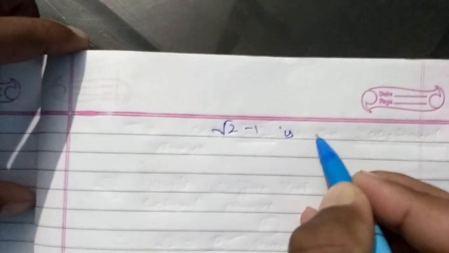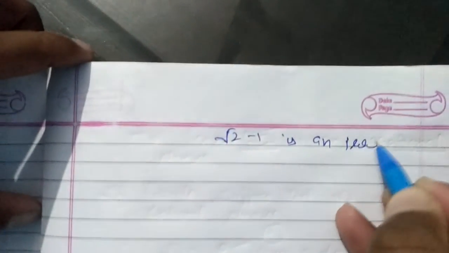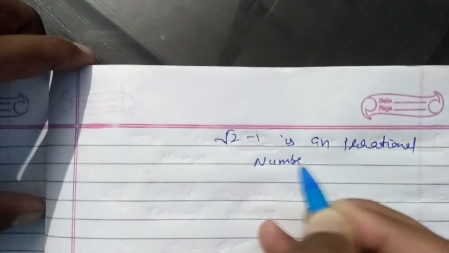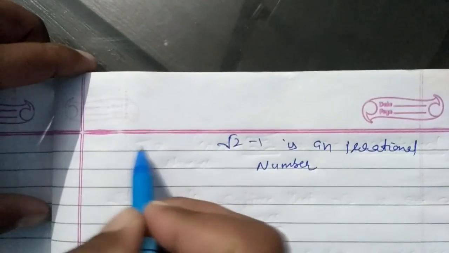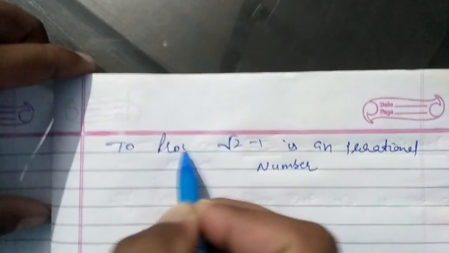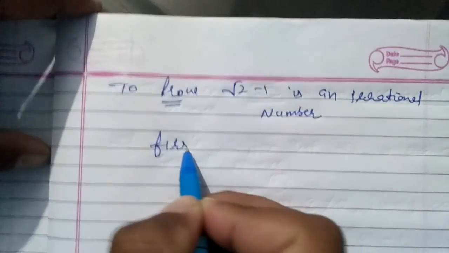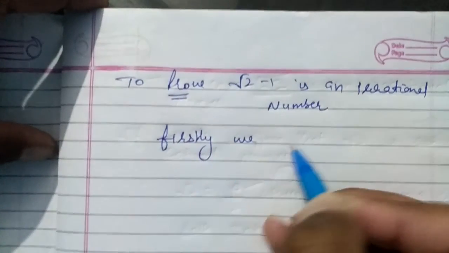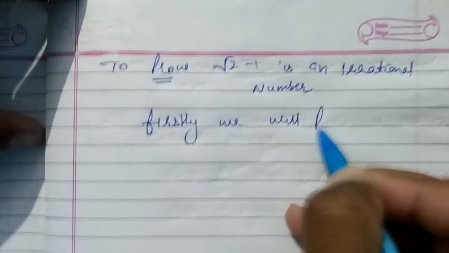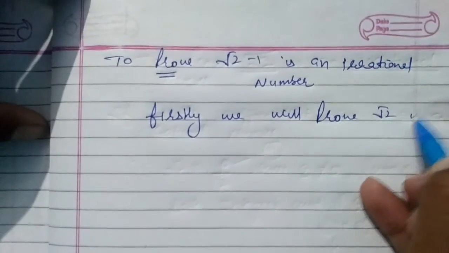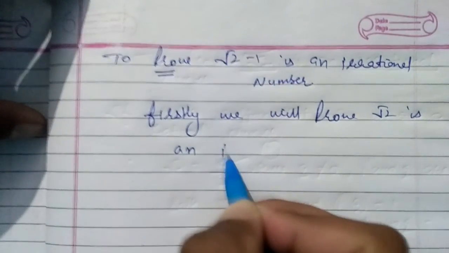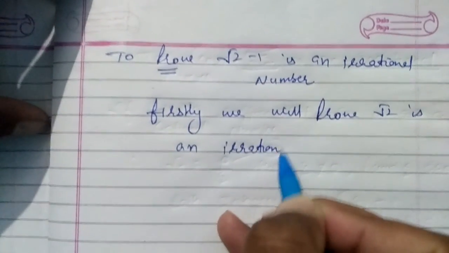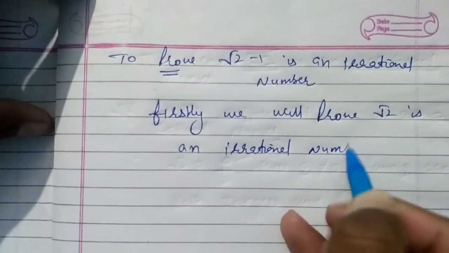Root 2 is an irrational number. To prove, firstly, we will prove root 2 is an irrational number.